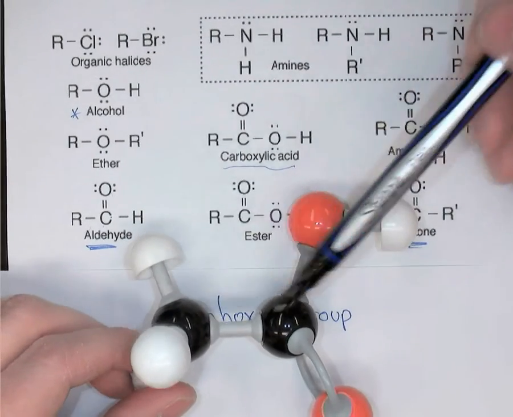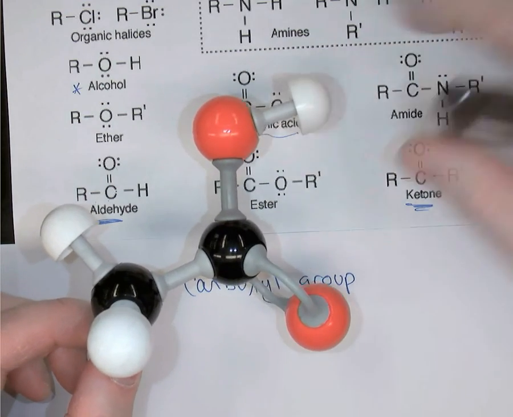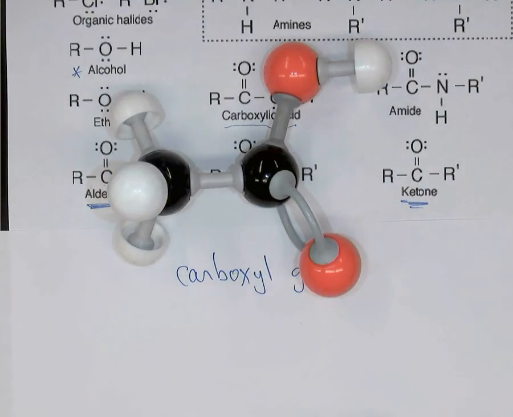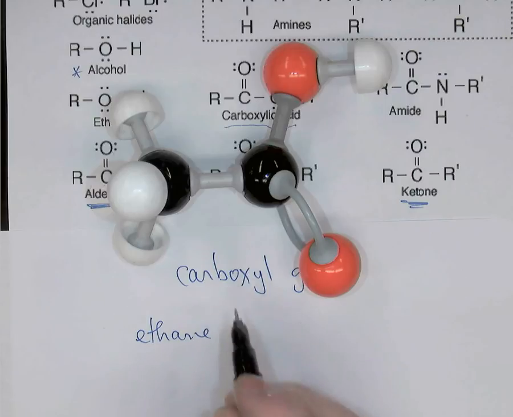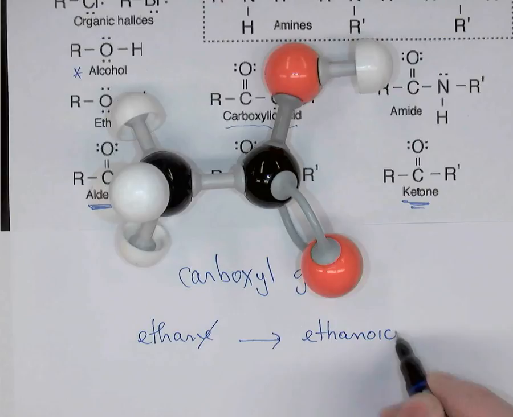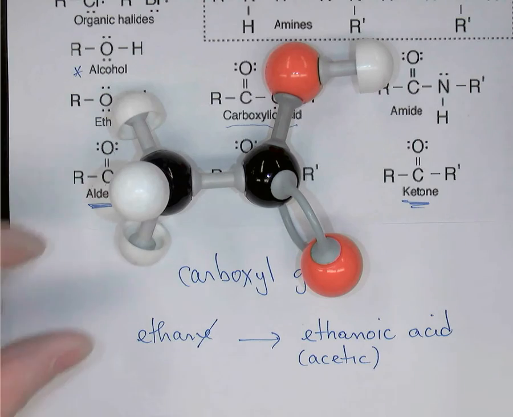Okay, it's got 2 carbons and then the double bond oxygen and OH. This COOH is what characterizes it as a carboxylic acid. So I would start by saying ethane, because there's 2 carbons in there, and drop the E from the name ethane and add oic acid. So ethanoic acid. Now, ethanoic acid has a much more common, older name that's still used today. Ethanoic acid is also called acetic acid, and of course that's the acid that's found in vinegar.